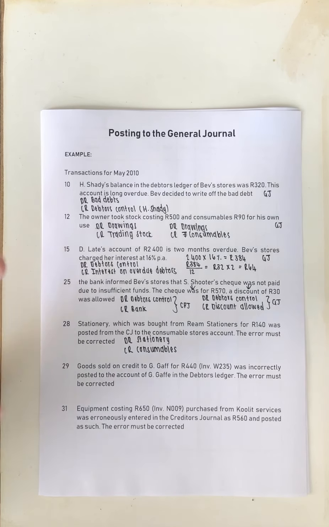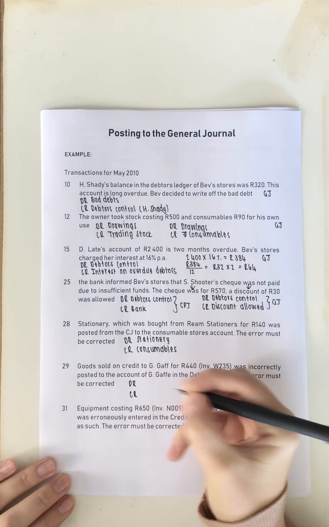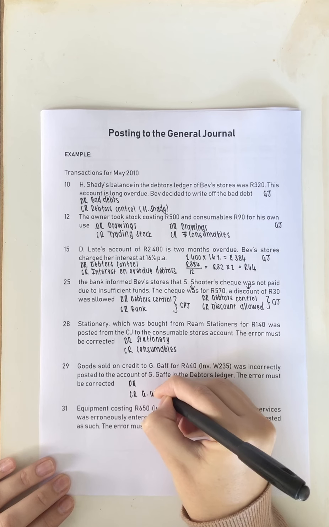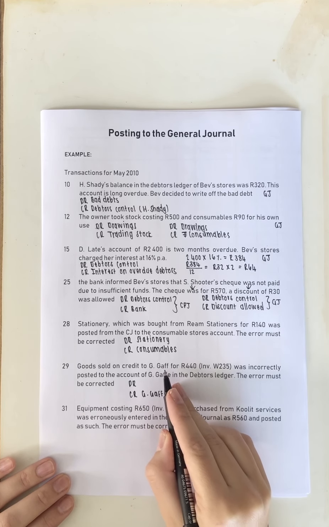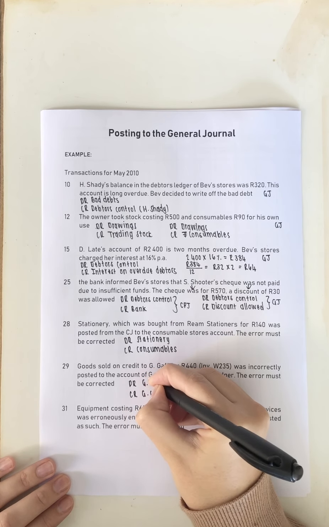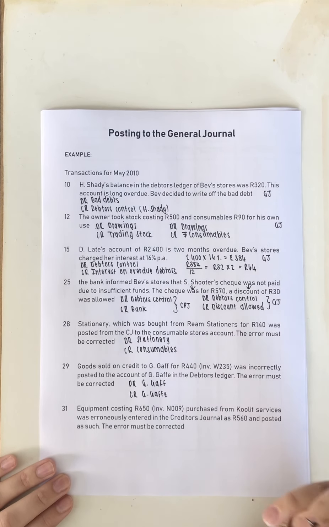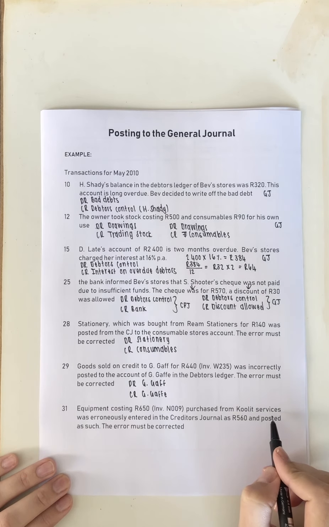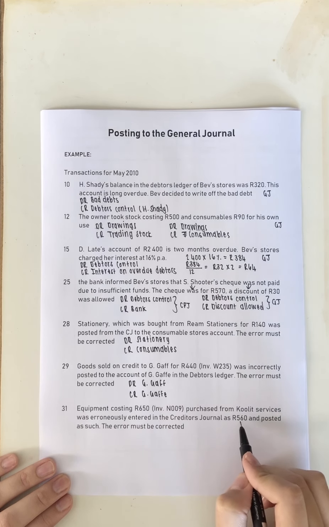We incorrectly charged it to his account. So what we need to do is decrease his account, which means we're going to credit his account. And then we need to charge GGAF because he was the one that bought the goods on credit. So GGAF.